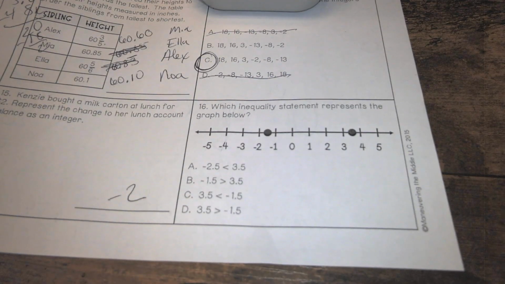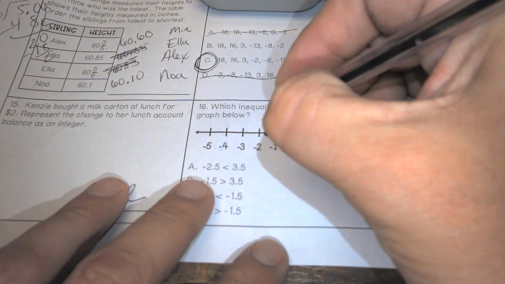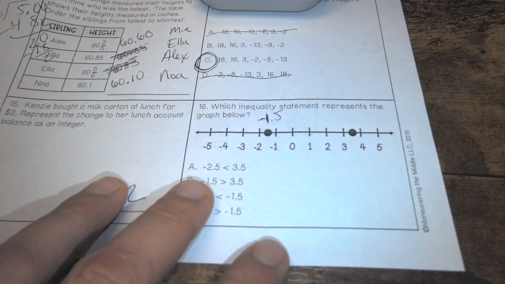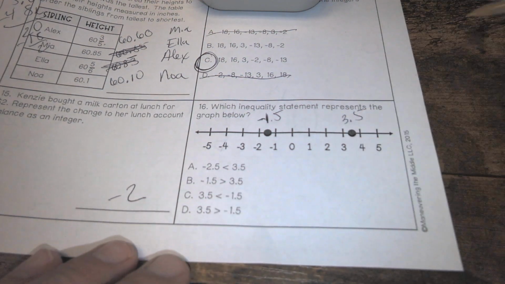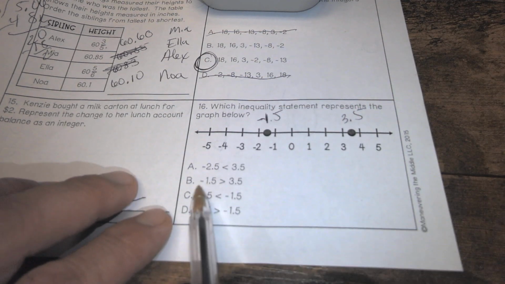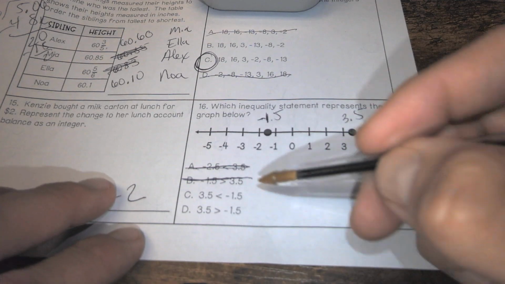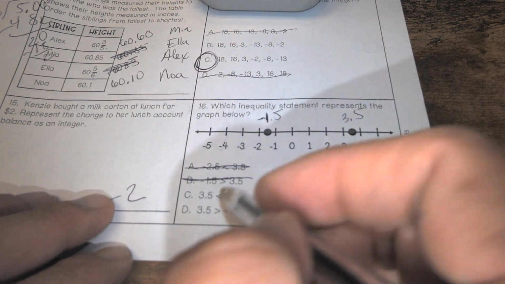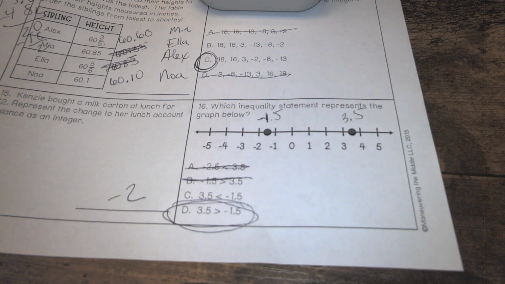And then number 16, which inequality statement represents the graph below? This one is in between negative 1 and negative 2, that's negative 1.5. This one is in between 3 and 4, that'd be 3.5. So we're comparing negative 1.5 to 3.5. Well, that's not right because that's negative. Can't be that one. Can't be that one. So it's got to be one of these two. Well, 3.5 will forever be greater than negative 1.5.